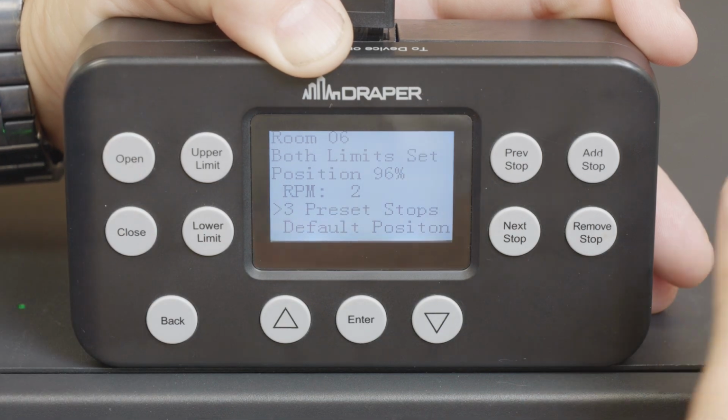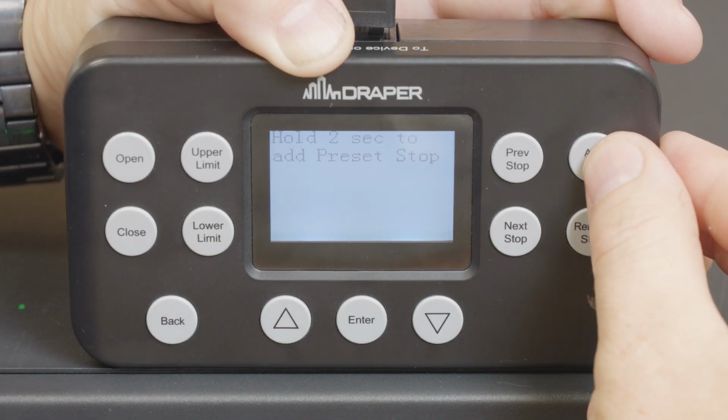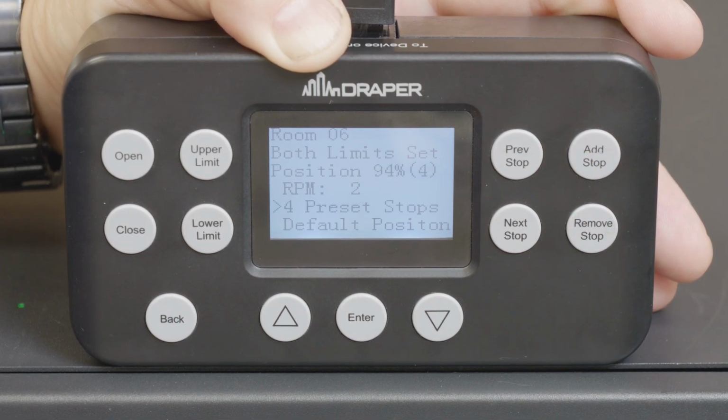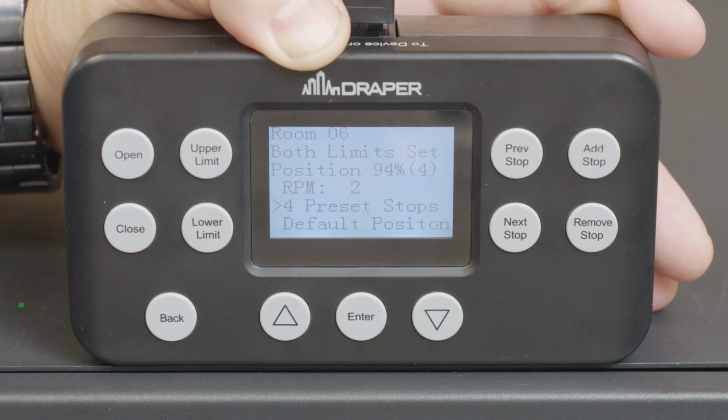Once in that position, we will hold the add stop button for 2 seconds. Preset stop added, release the button. This shade now has 4 preset stops, 3 equally spaced and 1 custom.